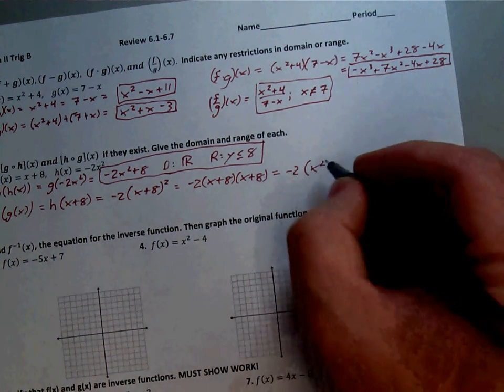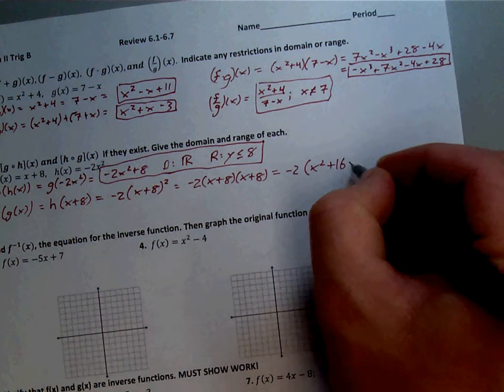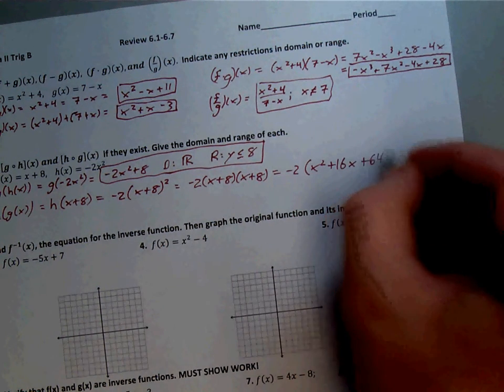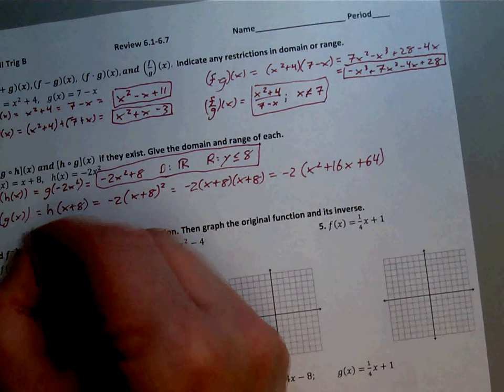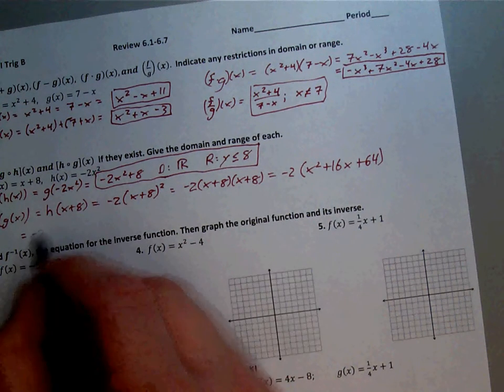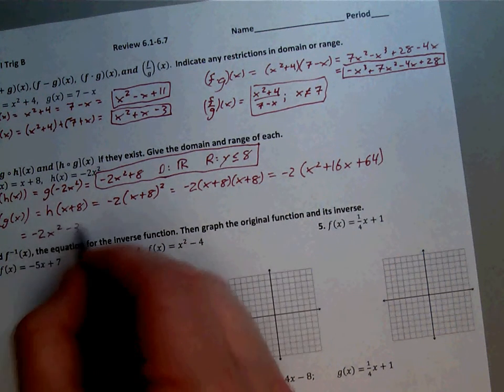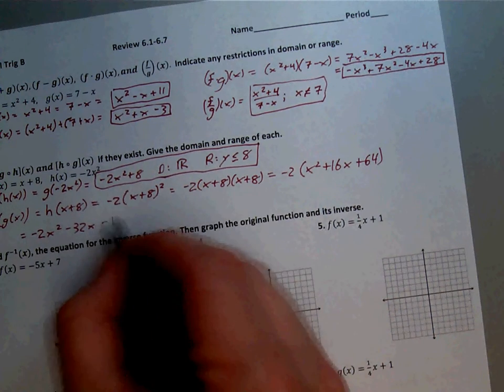So I'll end up with x squared. I'll get an 8x and another 8x. Together that makes 16x, and then I'll get 64. And then I've got to distribute the negative 2 throughout. So negative 2x squared minus 32x minus 128.